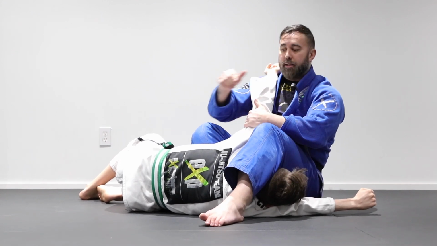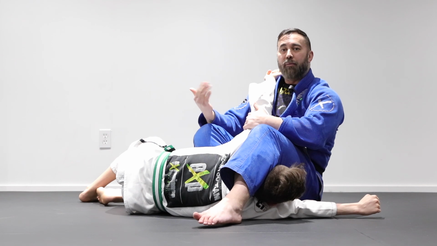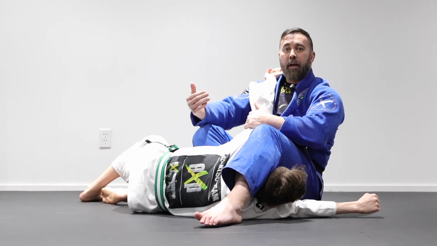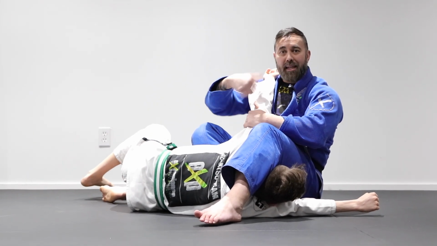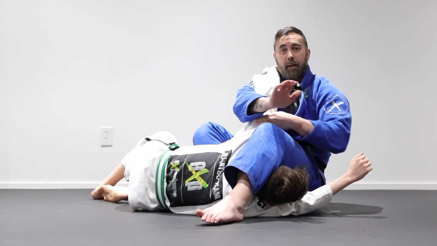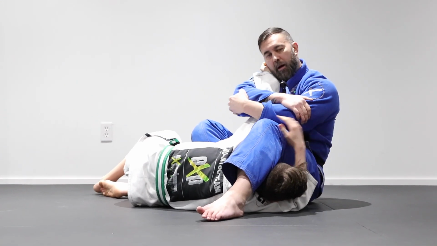Now it's important when you do this technique, notice how this leg stops him from moving up to his knees. If you don't, he's gonna come up to his knees and relieve the arm bar. So as I keep him steady here, look, boom, apply the pressure.